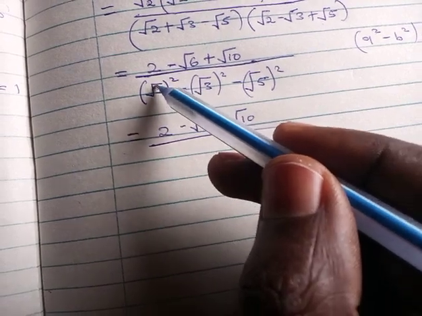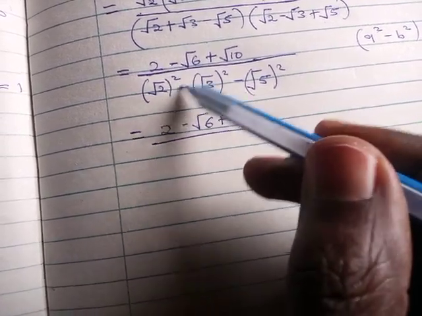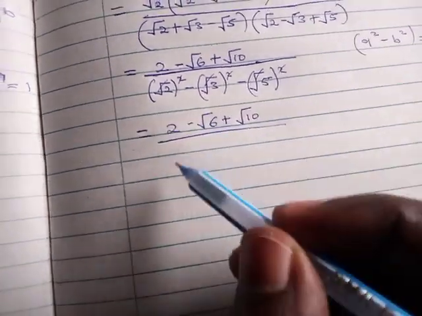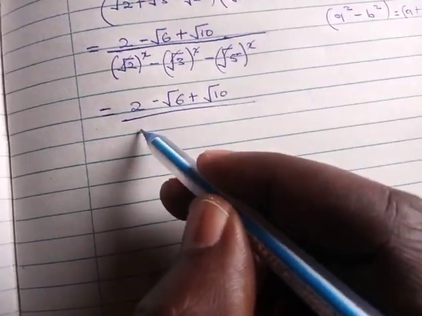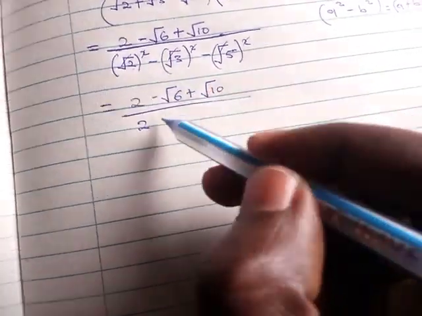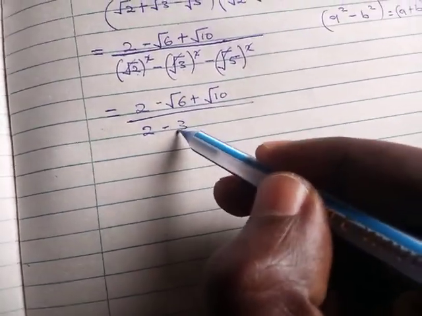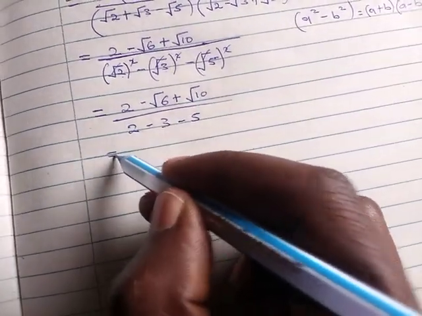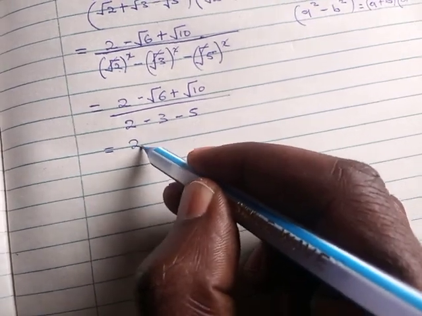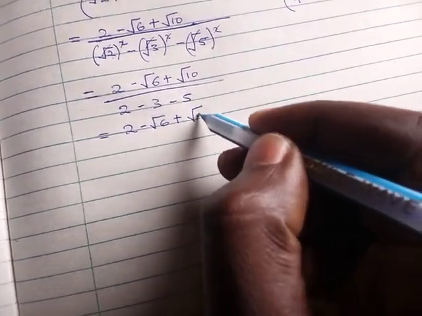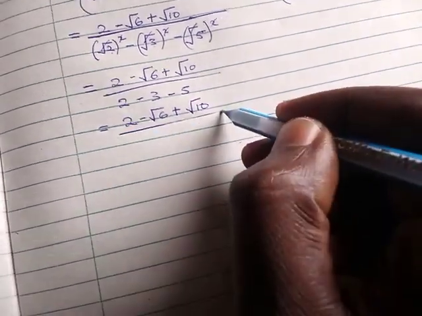Now you see, these roots all go with the squares. After that, we shall have 2 minus 3, then minus 5. So you have 2 minus root 6 plus root 10 out of.